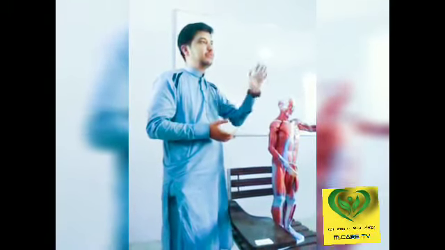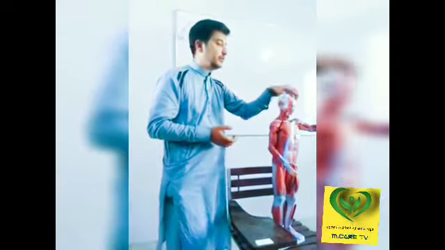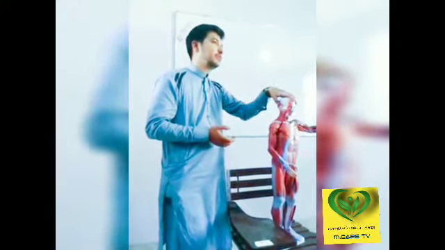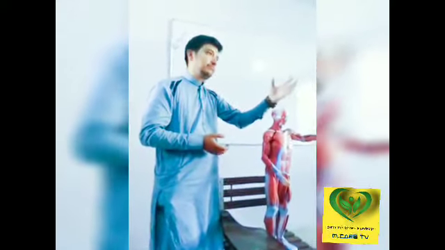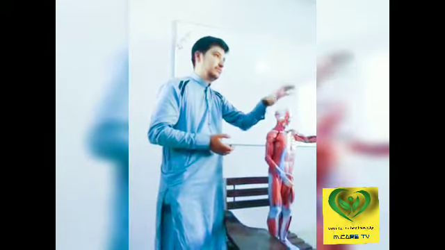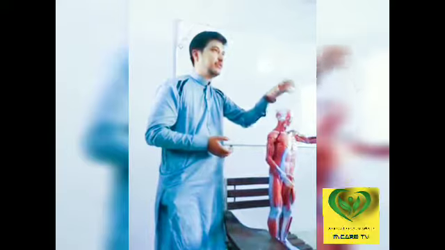If the patient is not able to do it 3 times a day, he might do it 2 times a day. According to the patient's condition, you will prescribe the exercise like this.